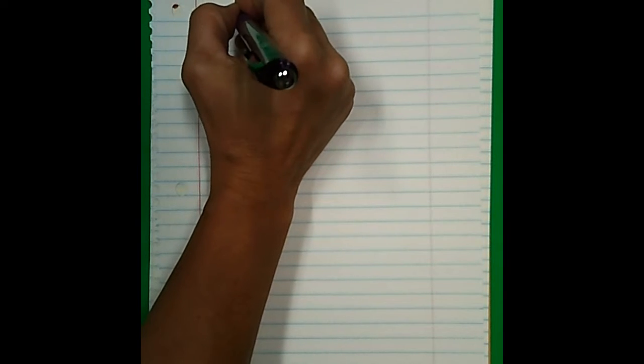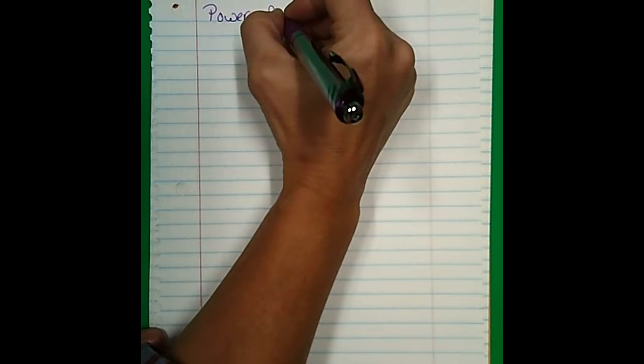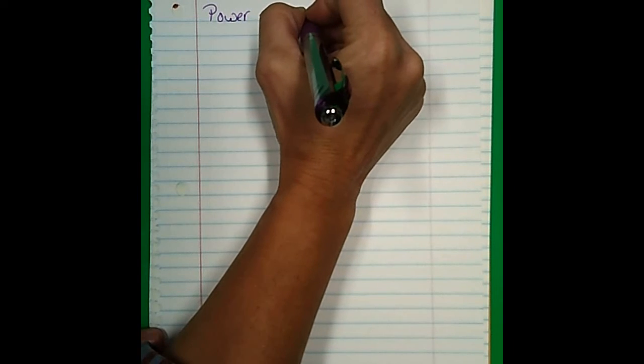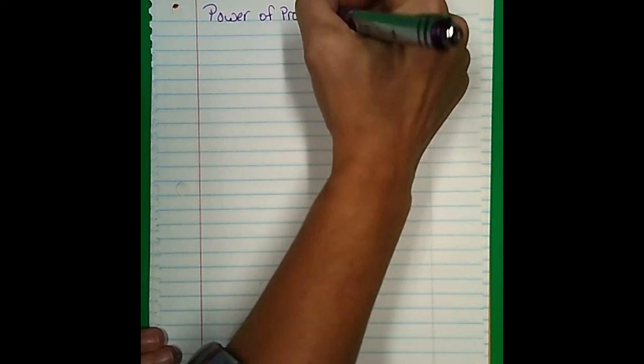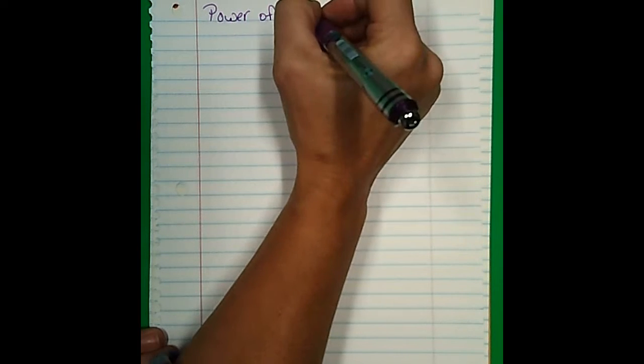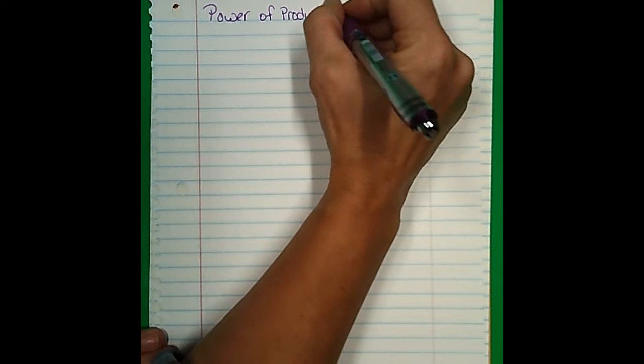Power rule of product. So we got a power of product rule.